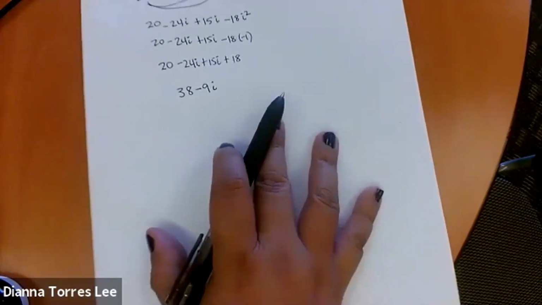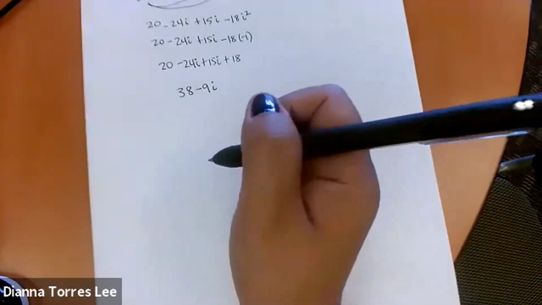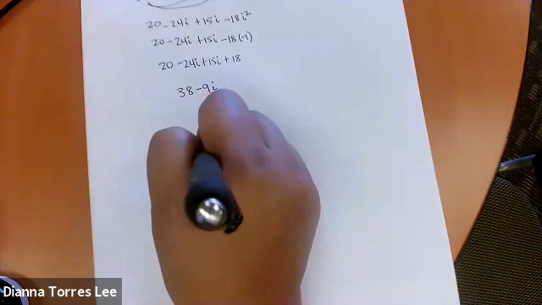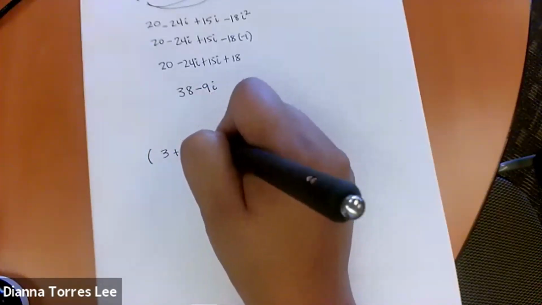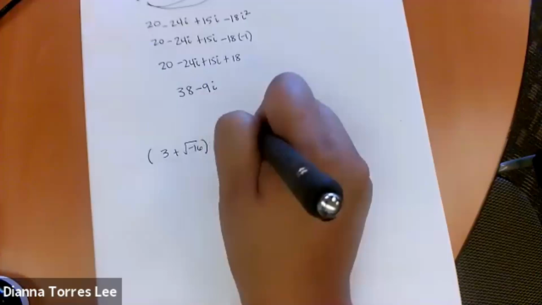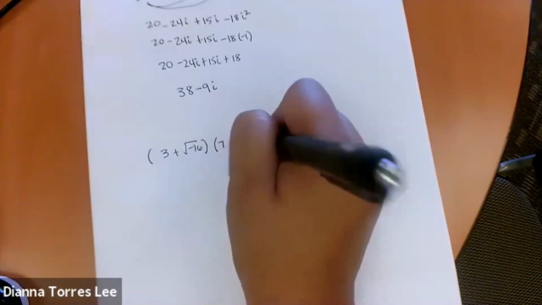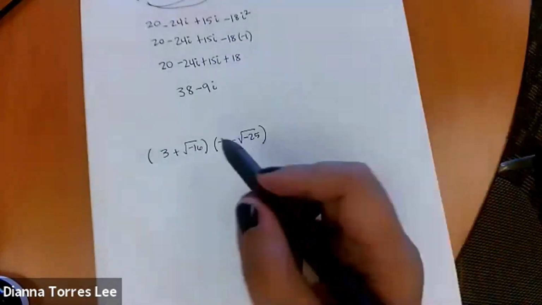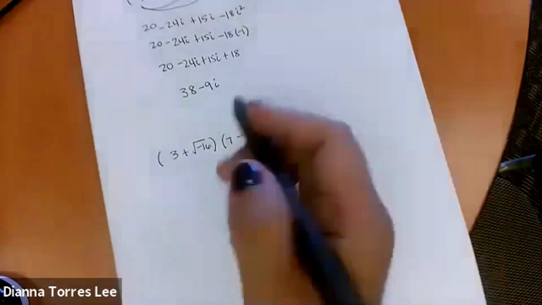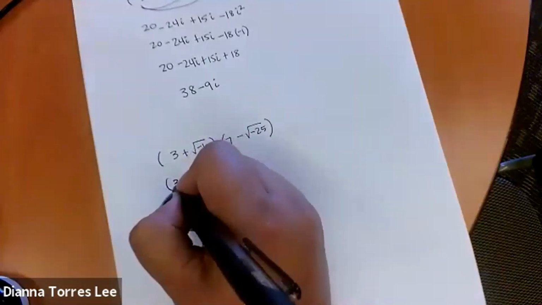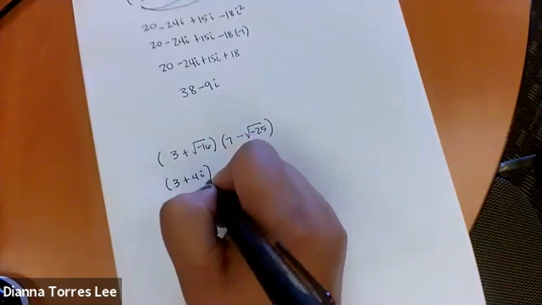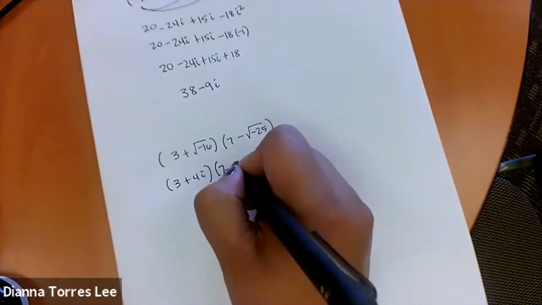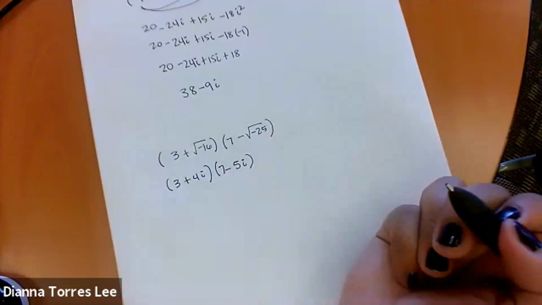So if I gave you something like 3 plus the square root of negative 16 times 7 minus the square root of negative 25. Here, again, before we do the operation, I want you to evaluate those radicals. Square root of negative 16 would be 4i, so this becomes 3 plus 4i. Square root of negative 25 will be 5i, so I'll replace that with 5i.